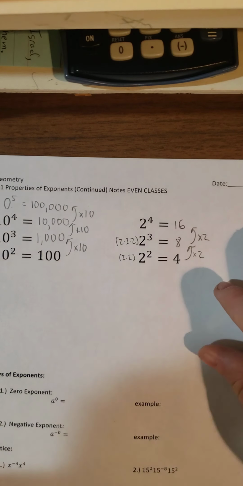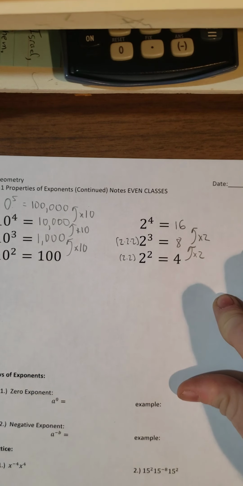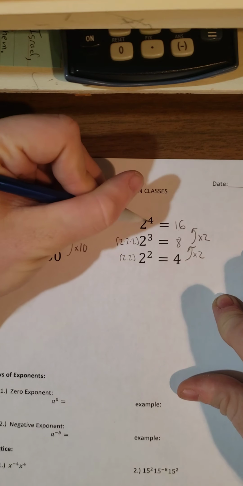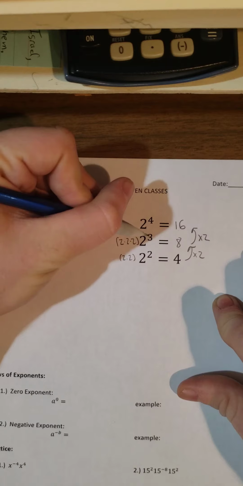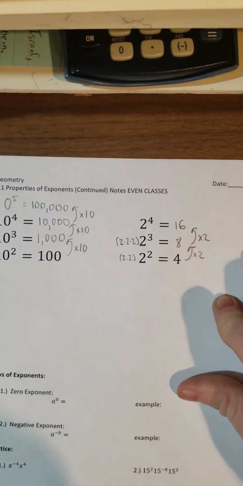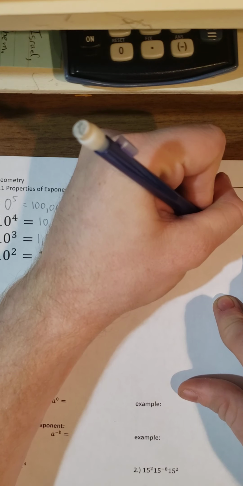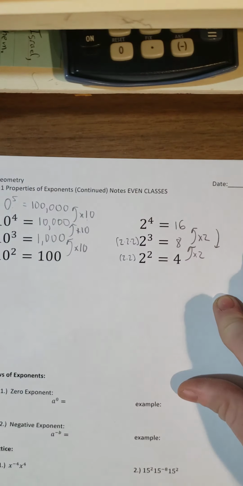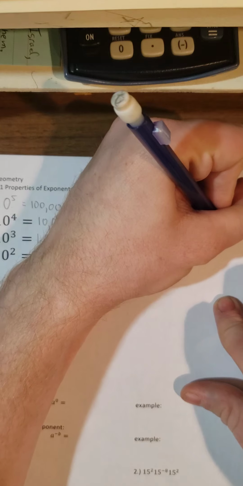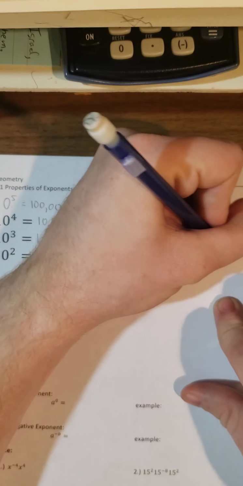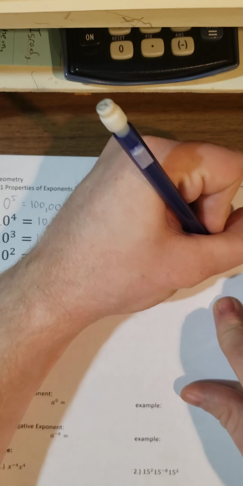But what if we wanted to go in the other direction? Instead of going up with our exponent, what if we wanted to decrease our exponent? So let's say if we started at 2 to the 4th, and we wanted to go down 1 to 2 to the 3rd power. Then, instead of multiplying by 2, in order to go down a step, we would divide by 2. And then to go down from 8 to 4, divide by 2 again.